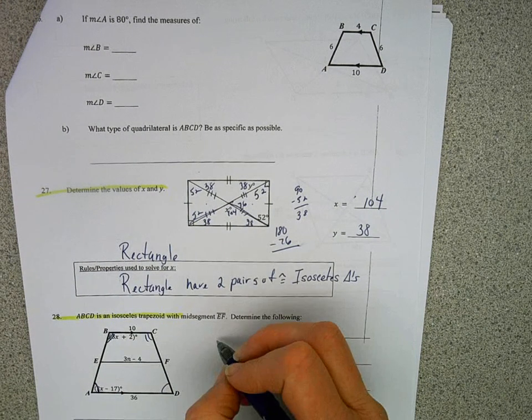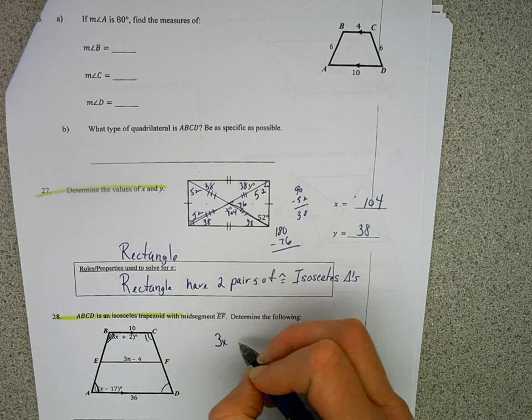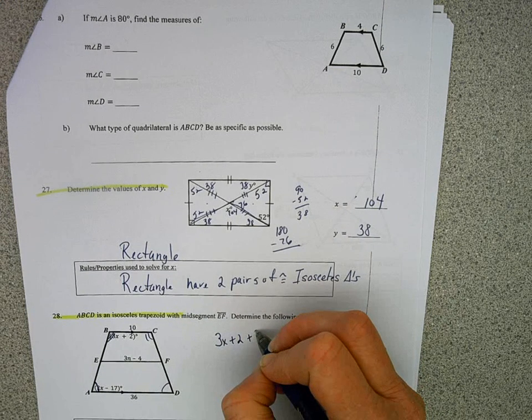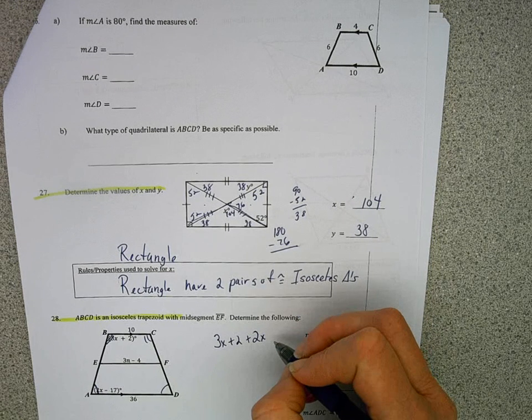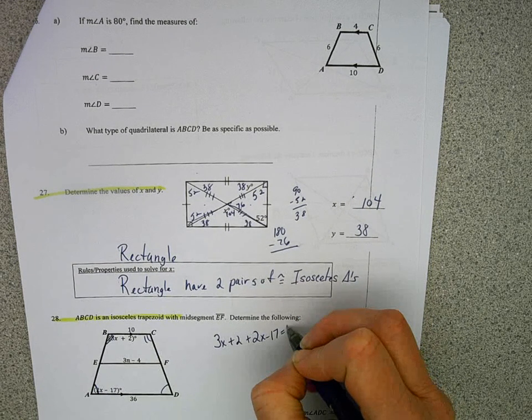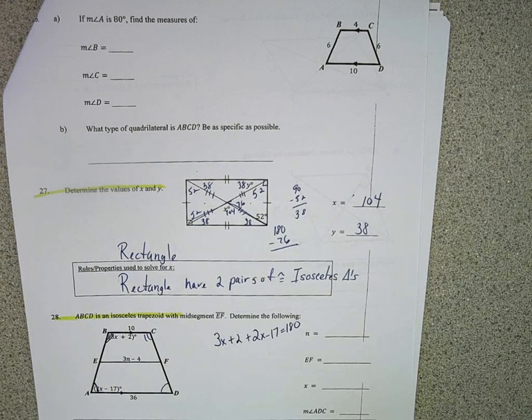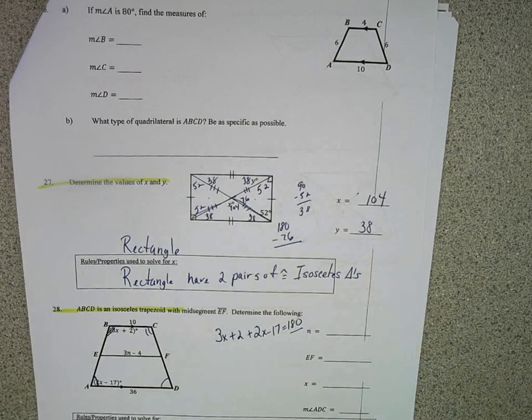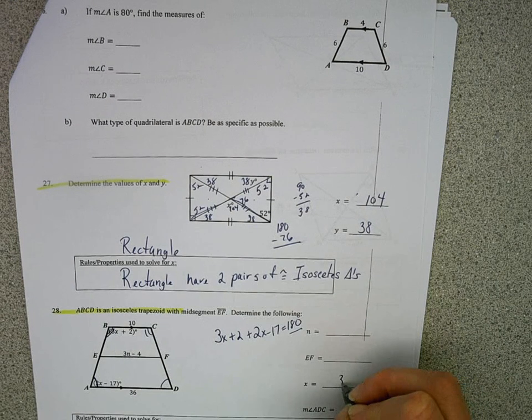But I should know, because they're parallel lines, that I have same side interior angles. I need to go back, sorry. That I have same side interior supplementary, so I made it equal to 180. Solved it. Just so you guys know, I got x is 39 degrees.